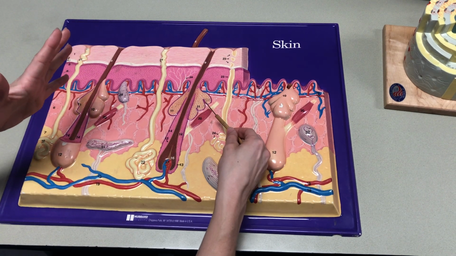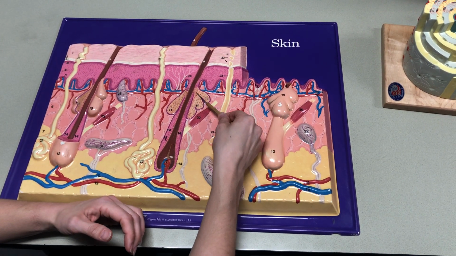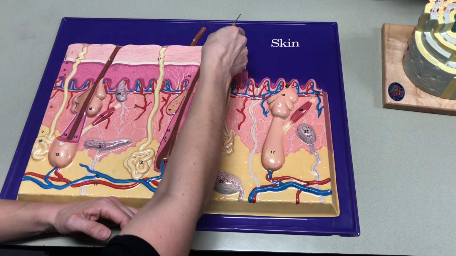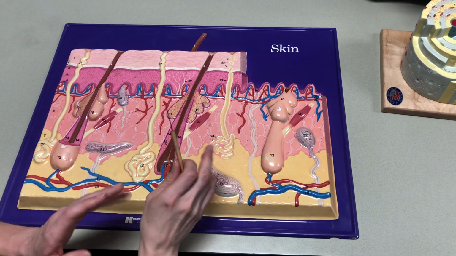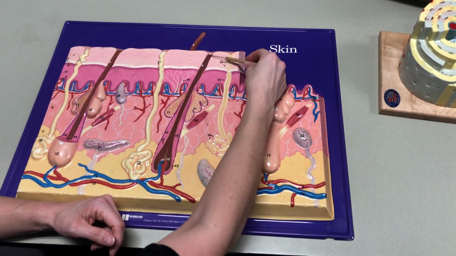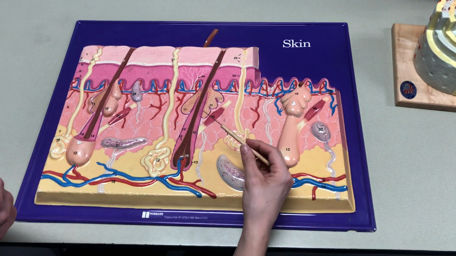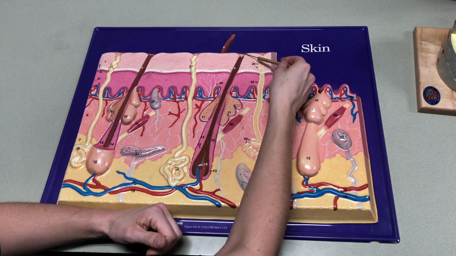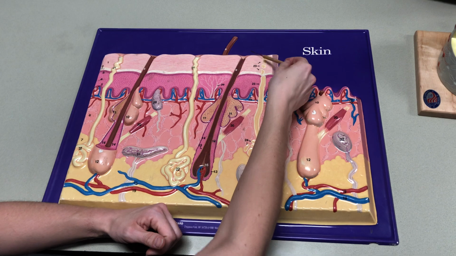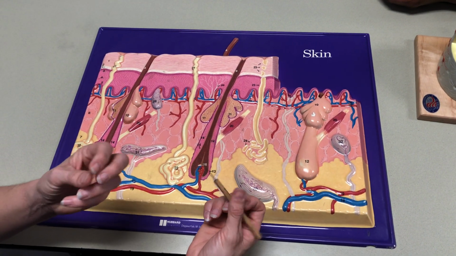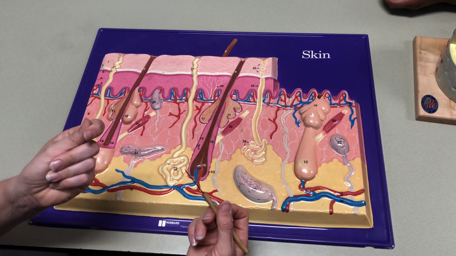This is an example of an ecrine gland because its substance goes out to the outside. So sebum is an oily substance. It helps lubricate and moisturize the hair. It also ends up being released to the outside of the skin. So the sebum helps moisturize and lubricate the skin as well.